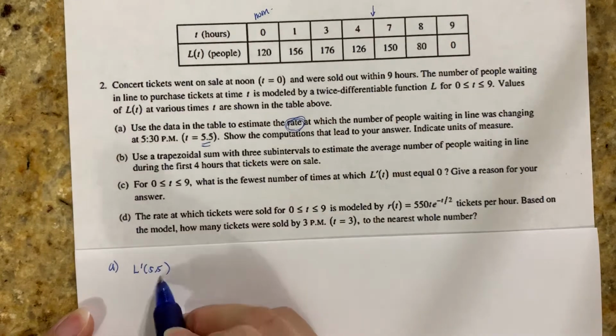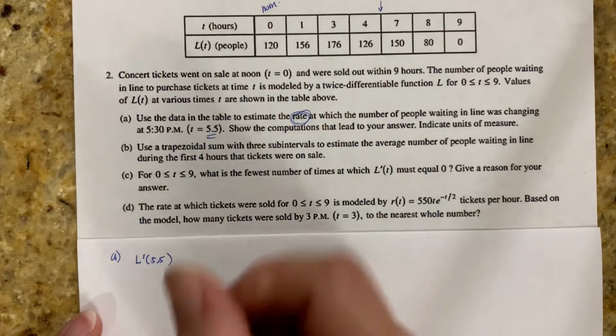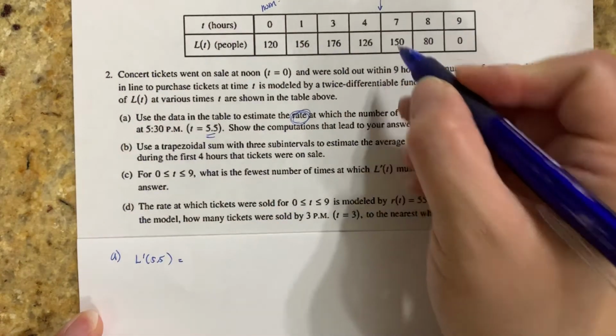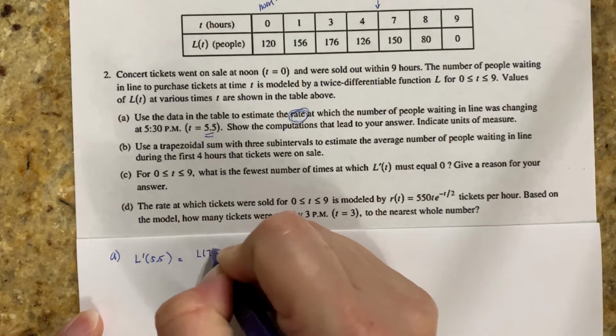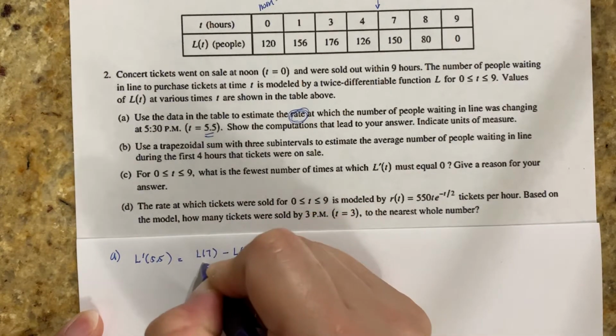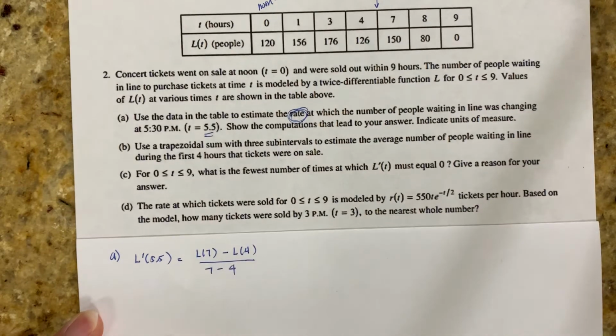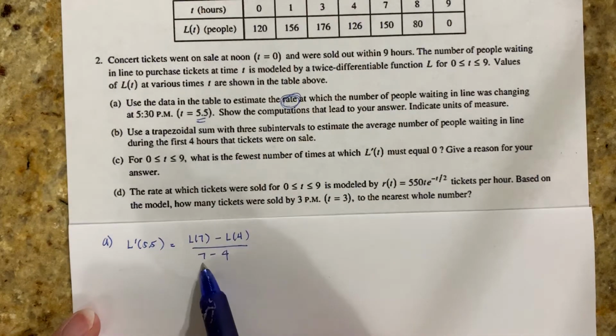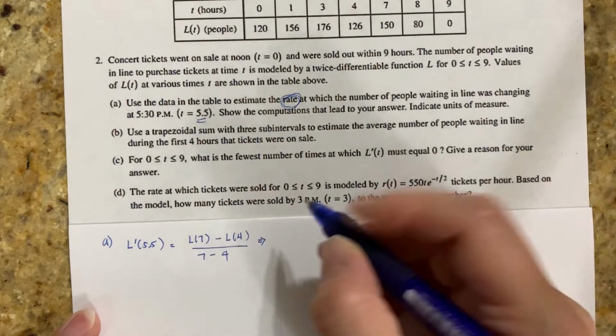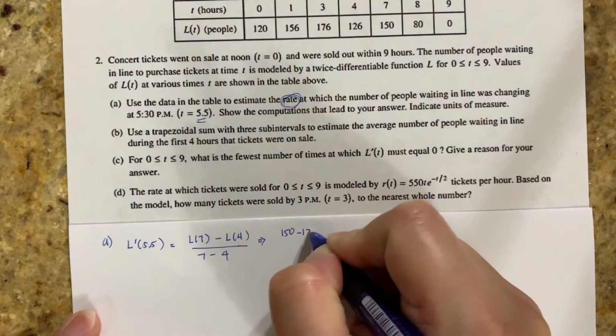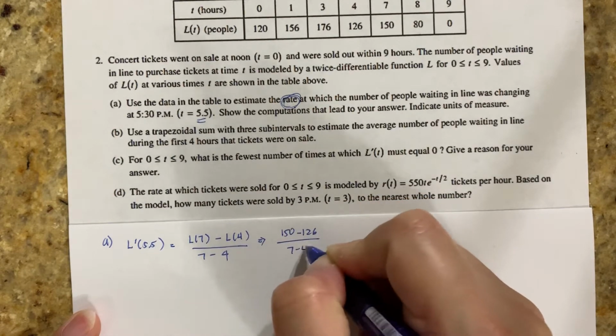We're looking at the rate at 5.5 hours, and we're going to use the y value of 7 minus the y value of 4 over 7 minus 4. This is y2 minus y1 over x2 minus x1. Using my table of values, I get 150 minus 126 over 7 minus 4.